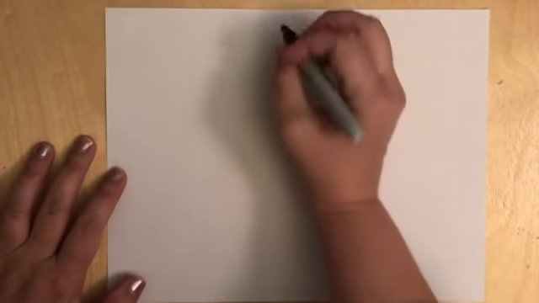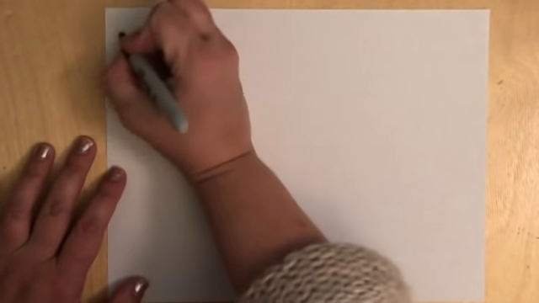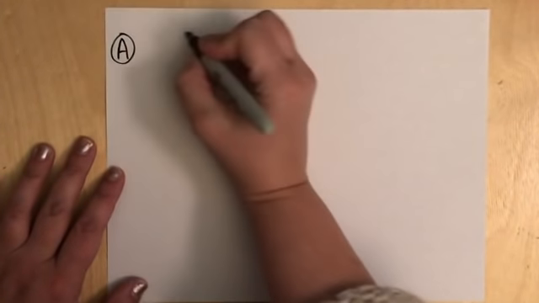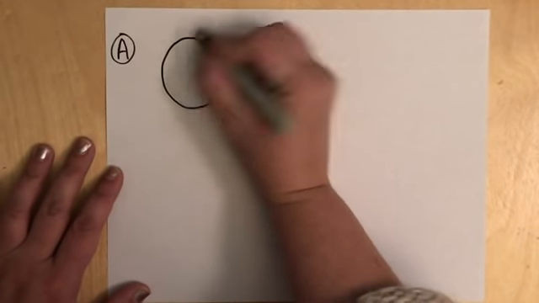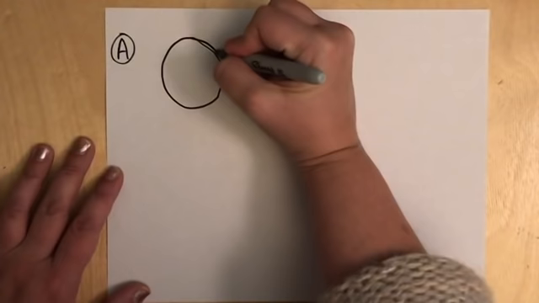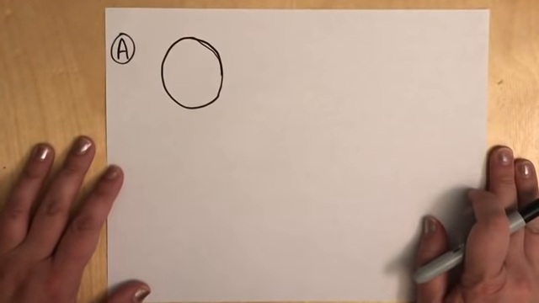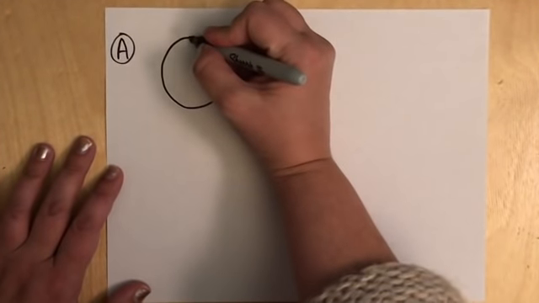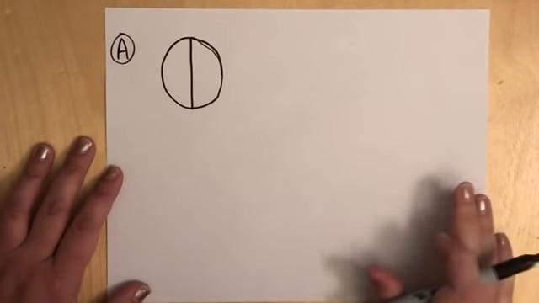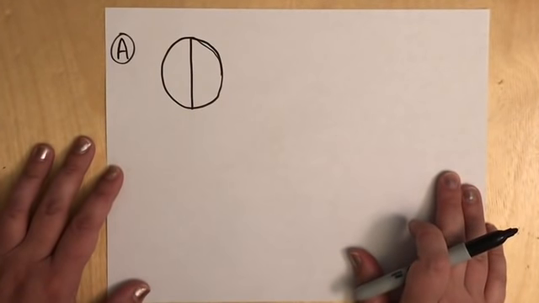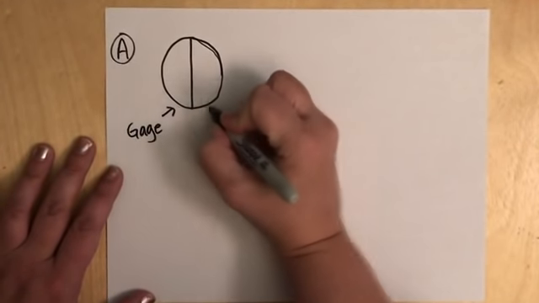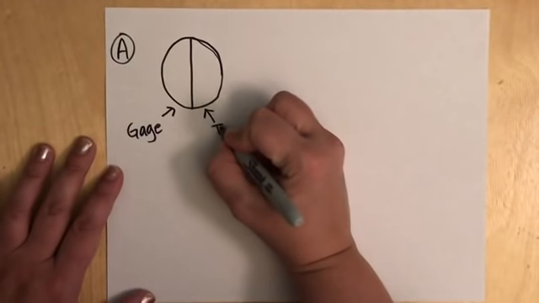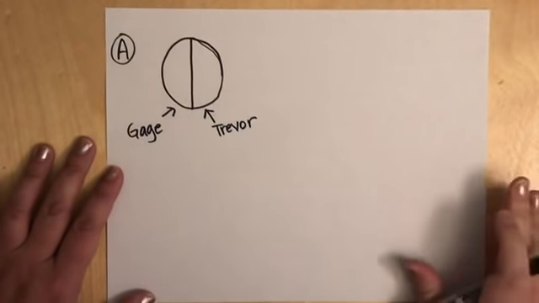All right, so today we're going to do our notes together. So on your notes today for A, I want you guys to draw a pizza. My pizza is kind of lopsided, so I'll try to fix it. All right, so we have our pizza, and we cut our pizza into half. And Gage says, I would like this half, please. And Trevor says, I would like this half, please.